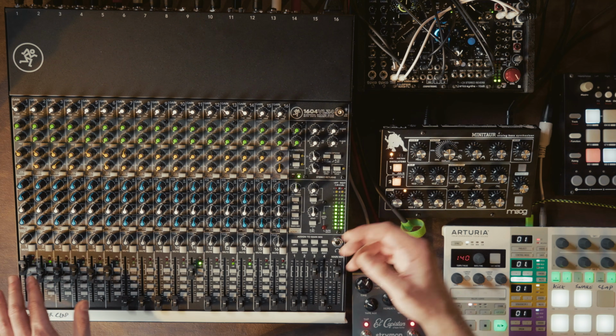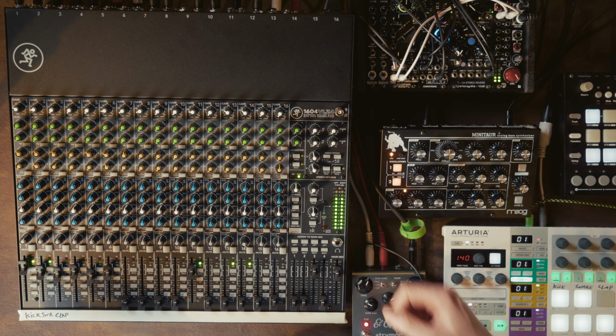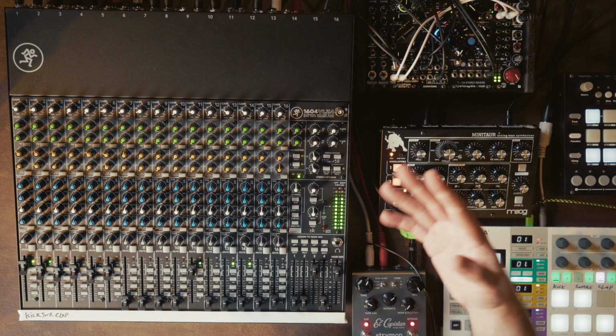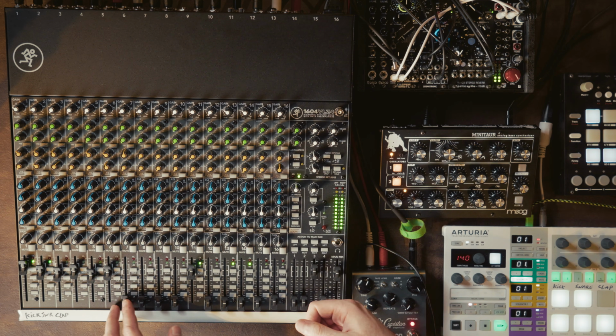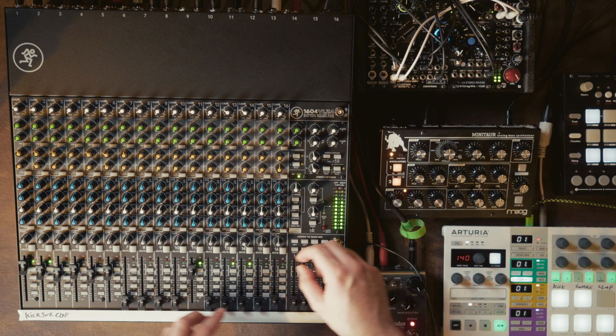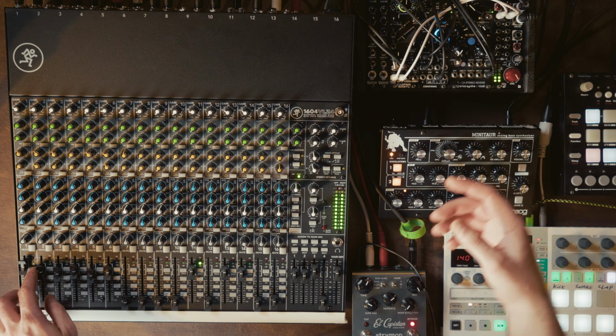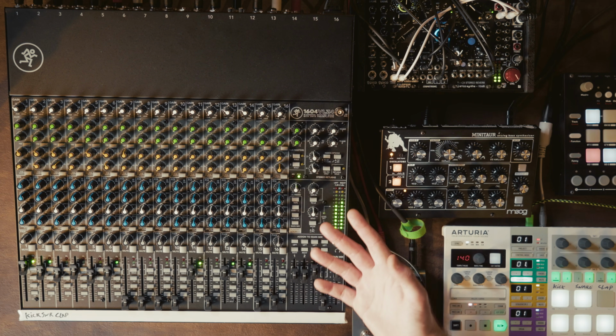So let's say you're in a live situation like this, and you have no idea what's going on. You just want to return to the kick. One, two, three. And there it is. This kick is a little bit boring, but you get the point.